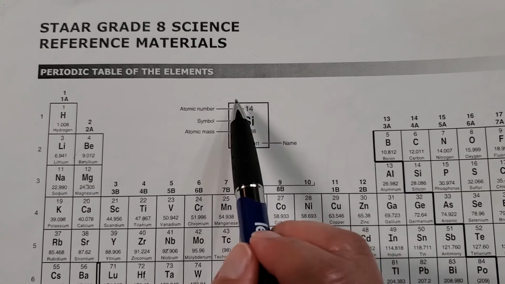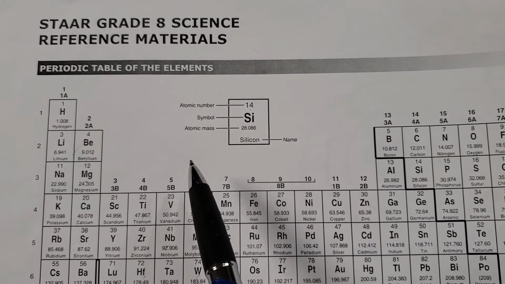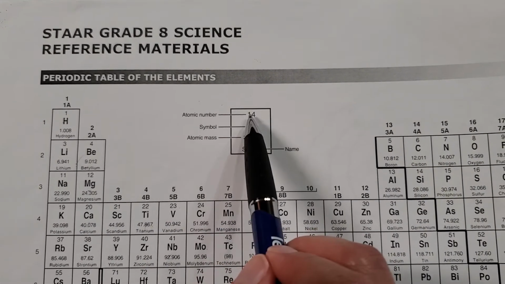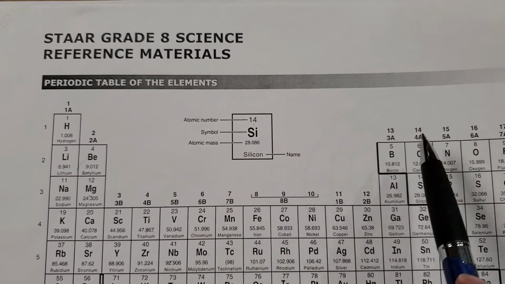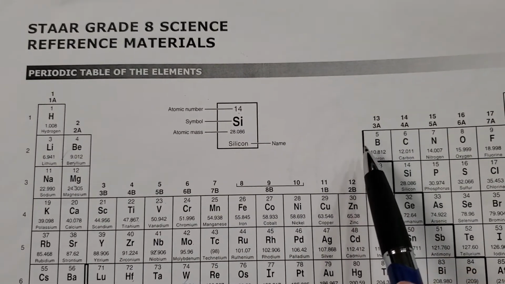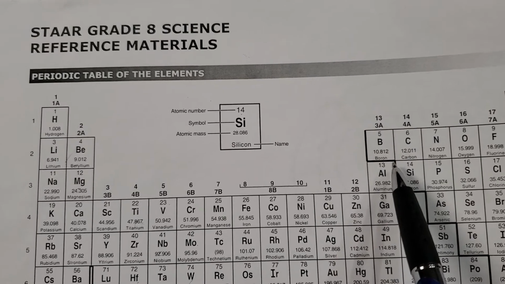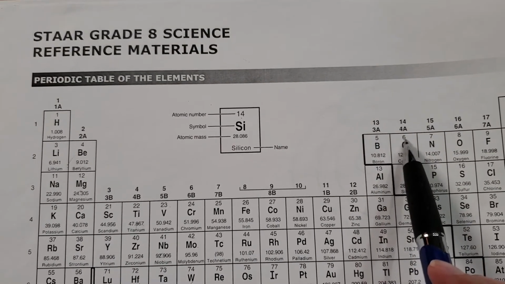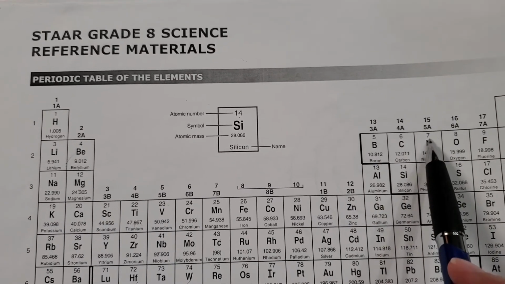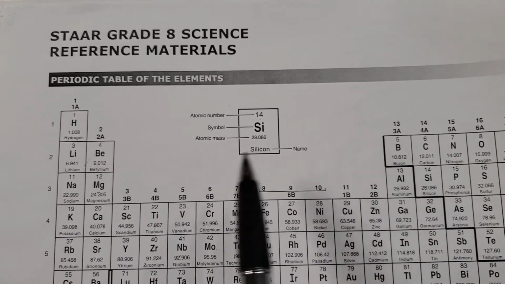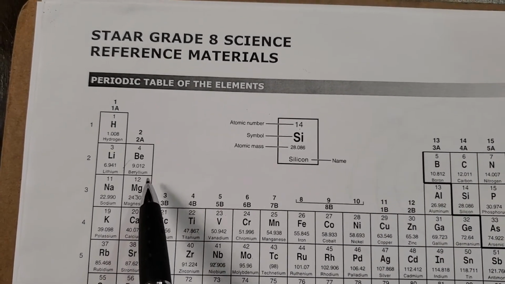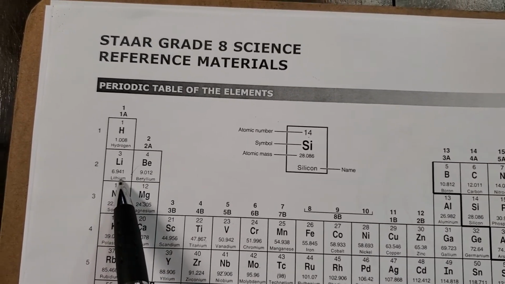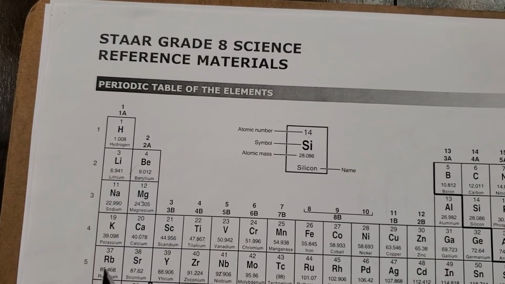So the atomic number is inside the periodic table tile. So a tile is like a square, kind of like the tiles on the floor, right? So inside the periodic table tile at the top is going to be your atomic number. Okay, so like boron has an atomic number of 5. Carbon has an atomic number of 6. Nitrogen has an atomic number of 7. Let's skip over here. So beryllium has an atomic number of 4. Lithium has an atomic number of 3.